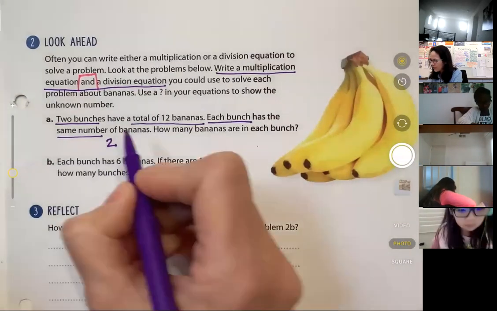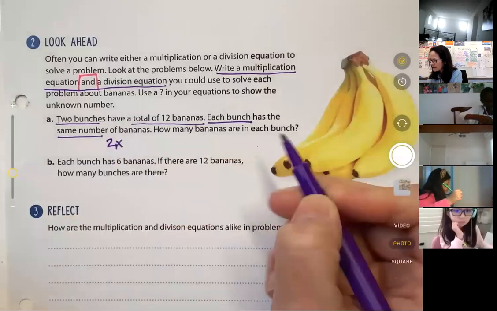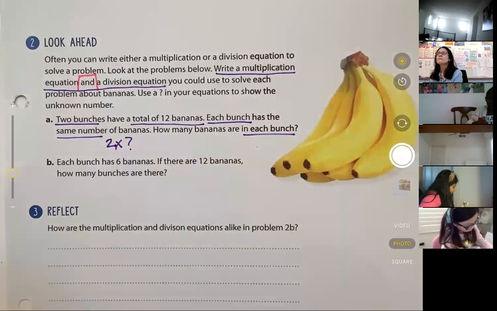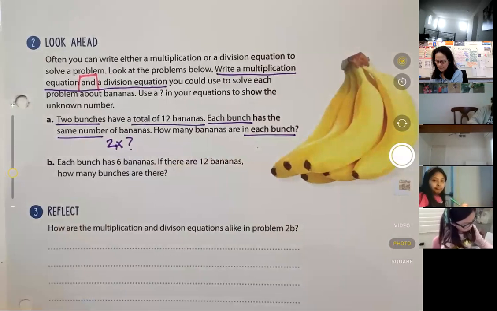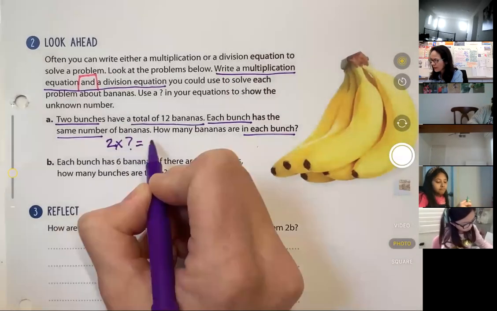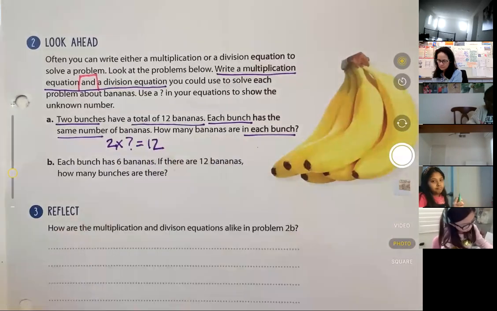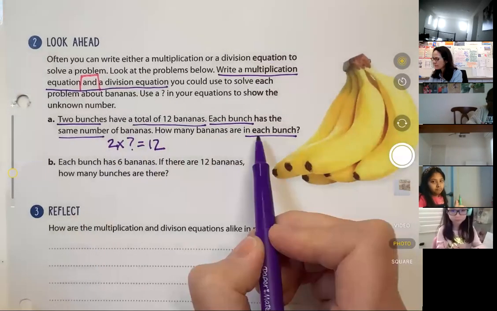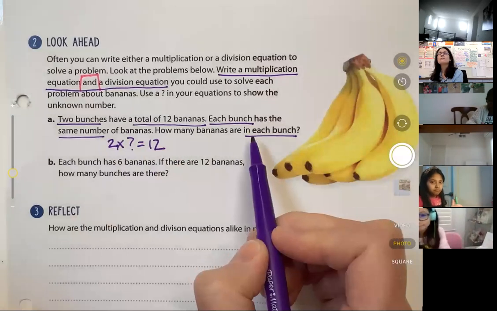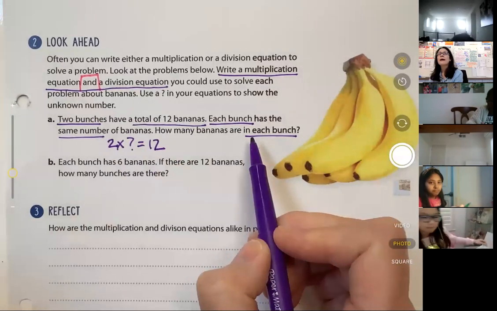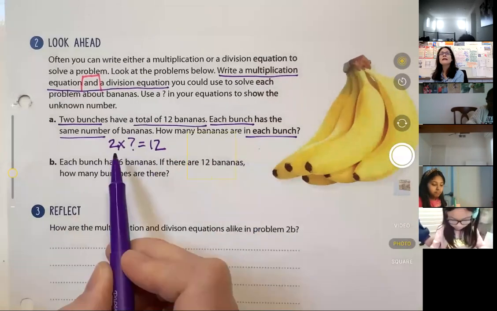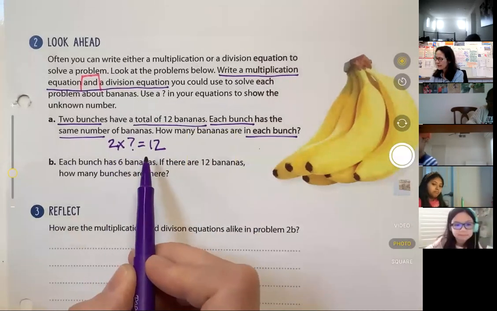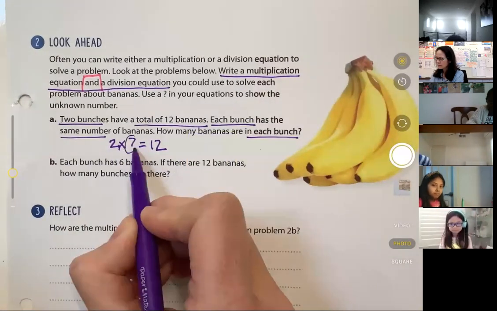But I don't know how many are in each bunch. I'm not sure. But I do know that I have 12 total. That's what I know. I'm trying to figure out how many are in each bunch. Again, my knowns: I have 2 bunches and 12 total bananas. What I don't know is how many are in each one.